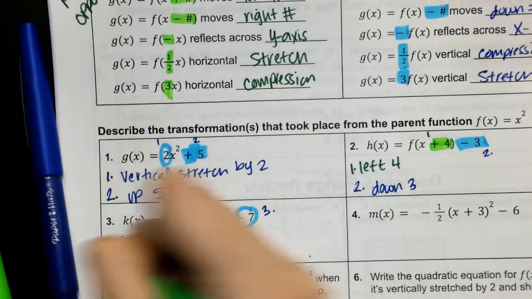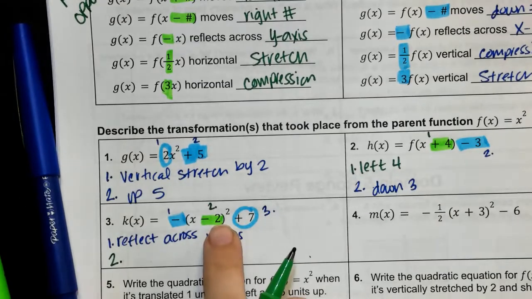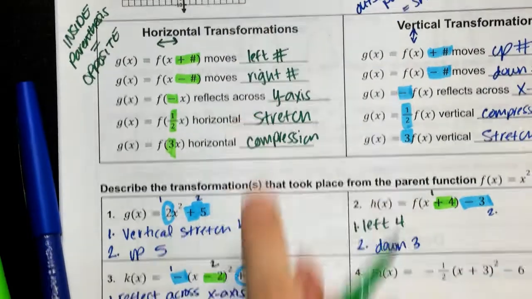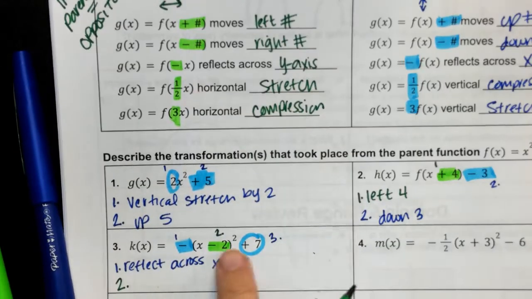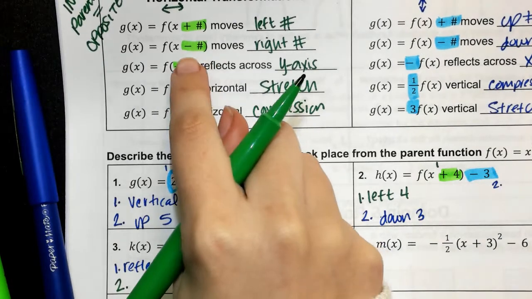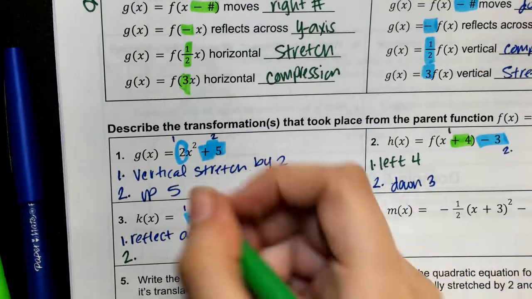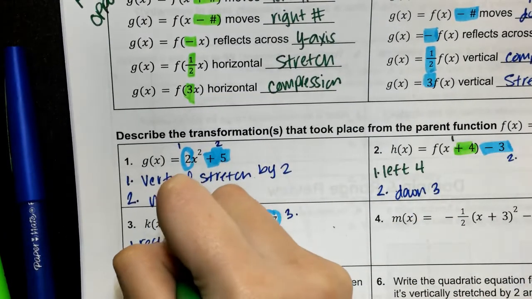Transformation 2 is inside the parentheses, so I'm horizontal. It's minus after the x, so I'm going right that number. I'm going right 2.